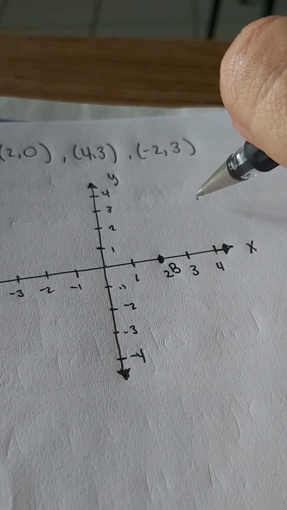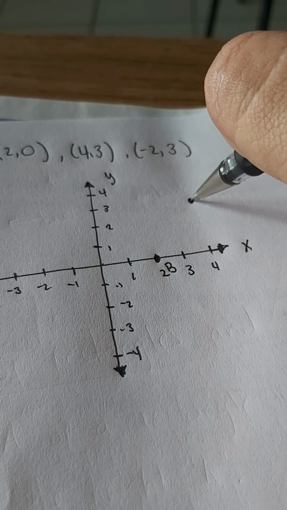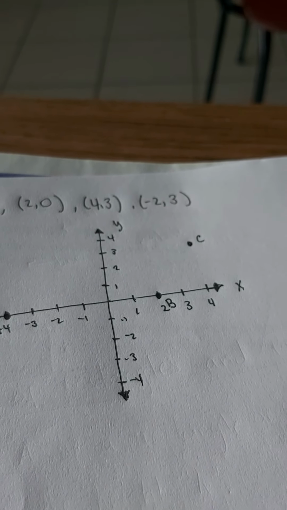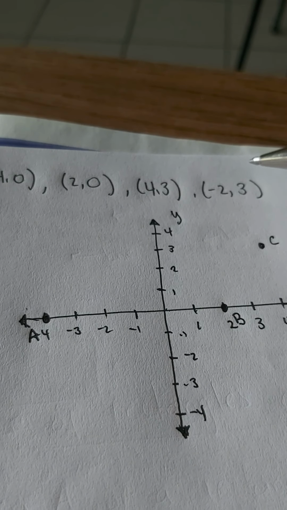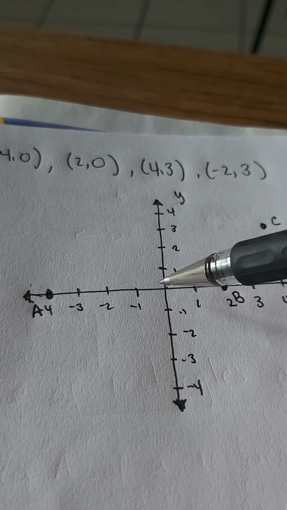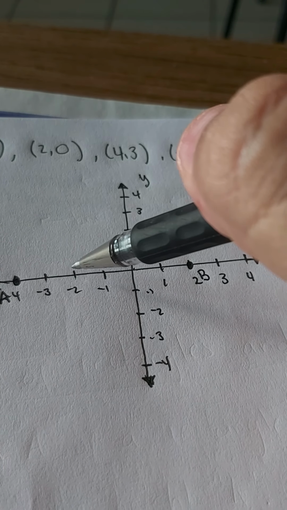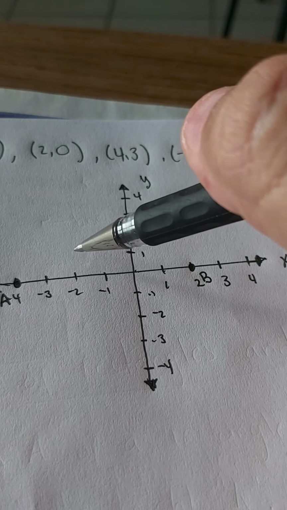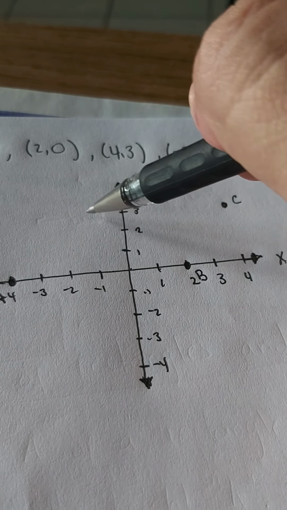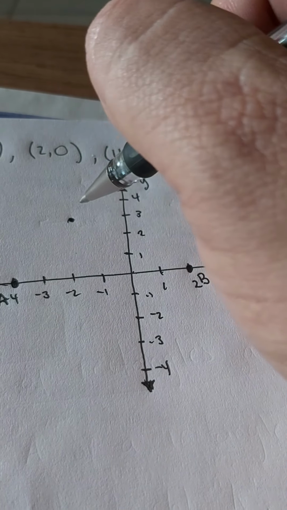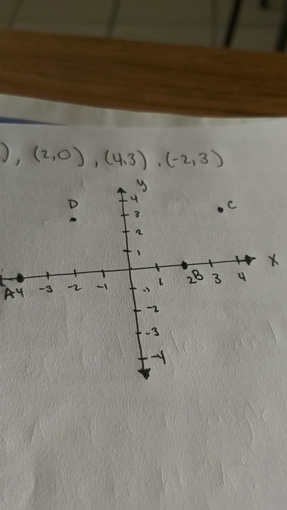Look. 3. This will be point C. And point D is x -2, y 3. -1, -2. 1, 2, 3. Let's call this point D.